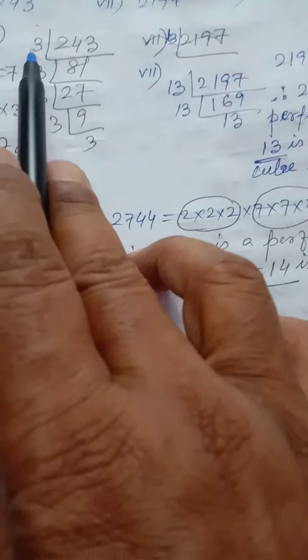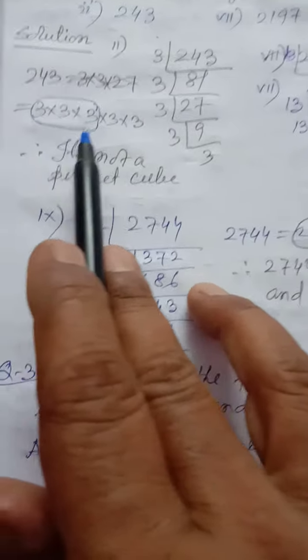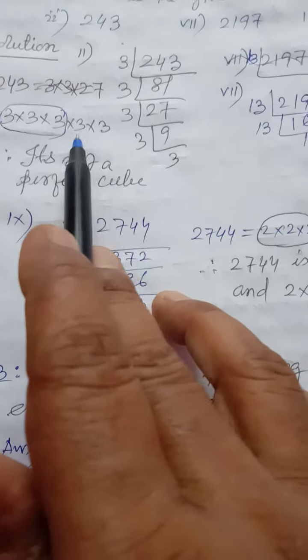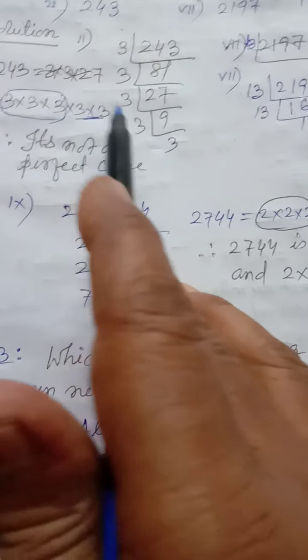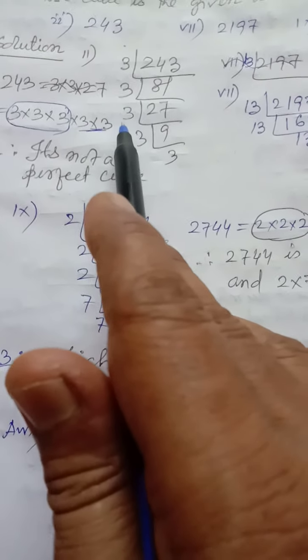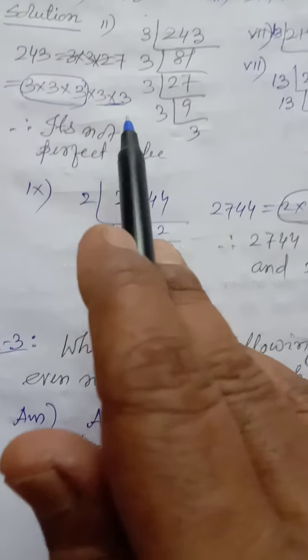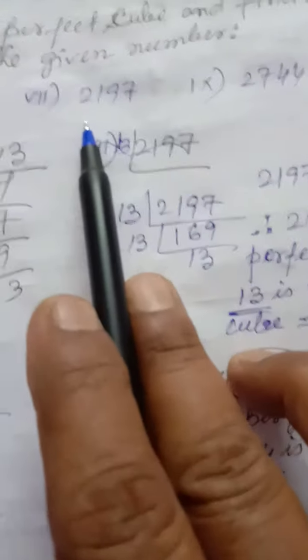3 multiplied by itself 5 times, but 5 times 3 makes only one triplet. Out of the 5, 2 threes are not in a triplet. Therefore it's not a perfect cube number. Had there been another 3 as a factor, then it could have been a perfect cube number. Okay. Now let us take this one.